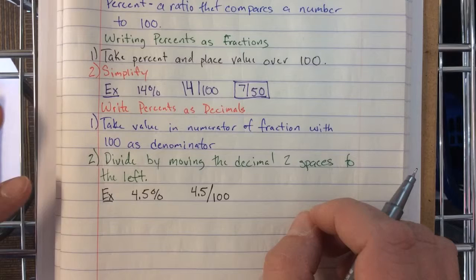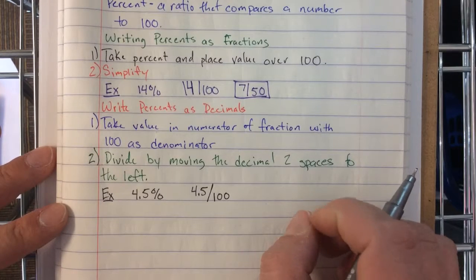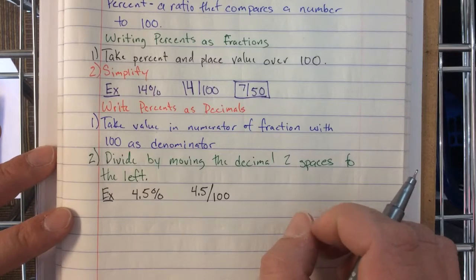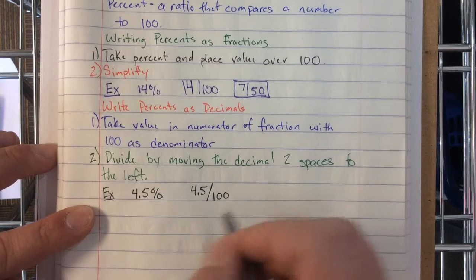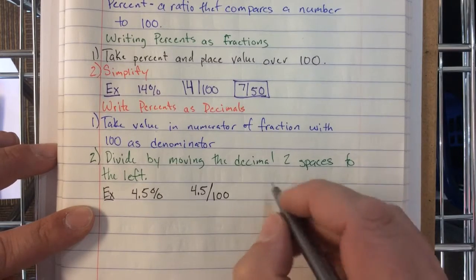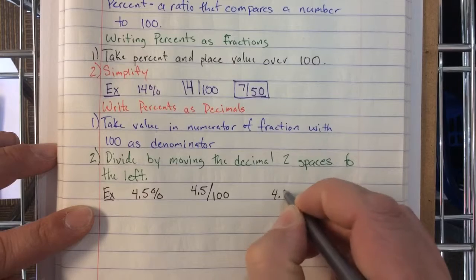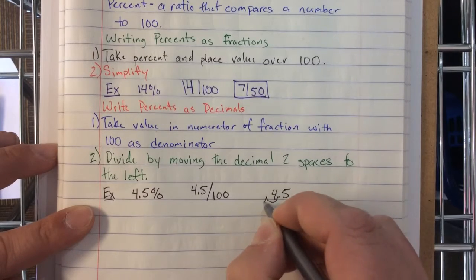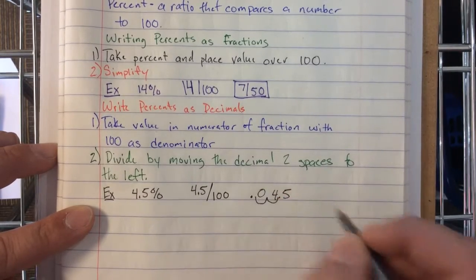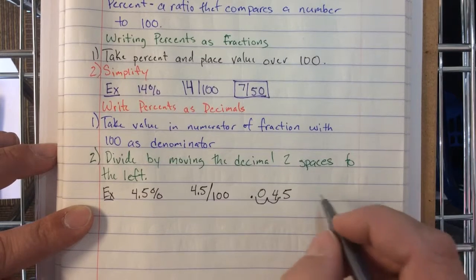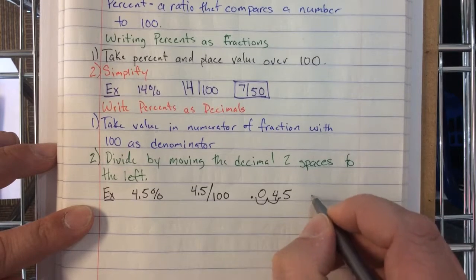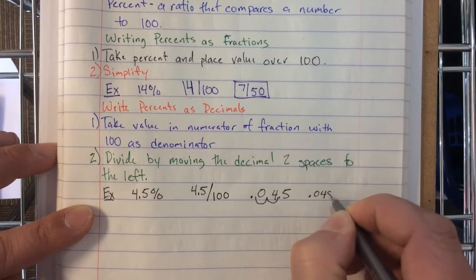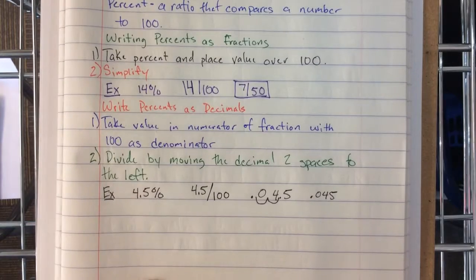And as Reagan said, we're going to move our decimal 2 spaces to the left, because there's 2 zeros in 100, which means we need to move it left because we're dividing it. So we have our 4.5, and then we need to move our decimal 2 spaces to the left. Now creating our decimal of 0.045 for our 4.5%.